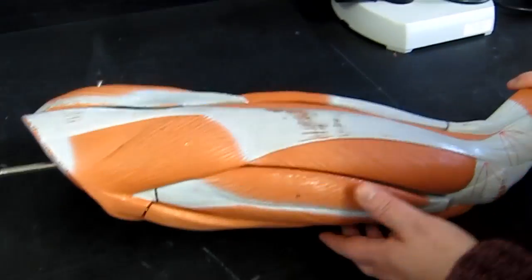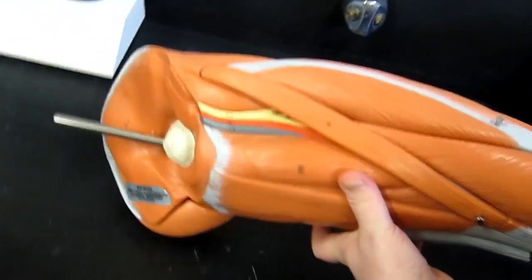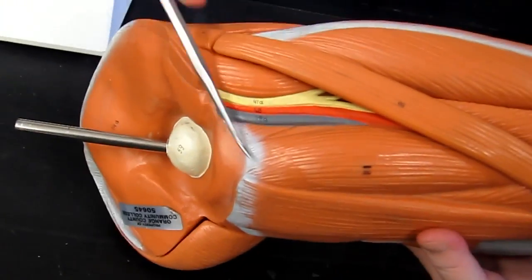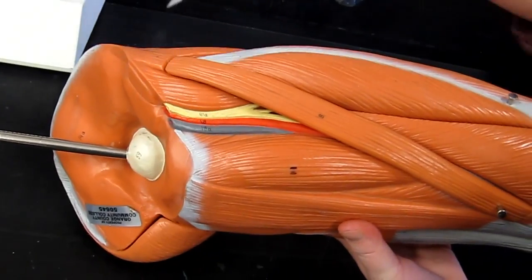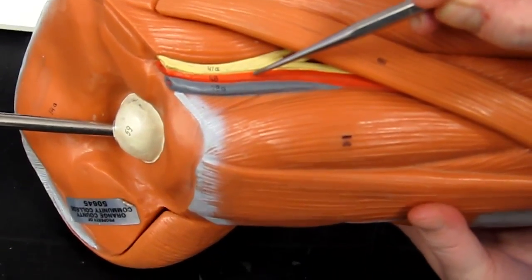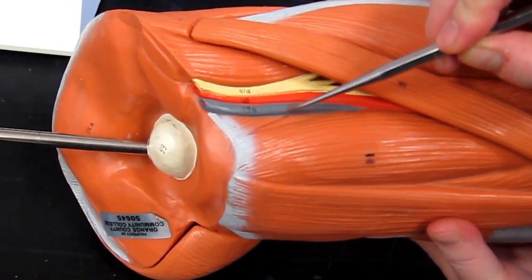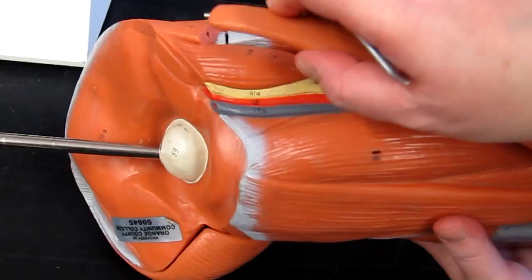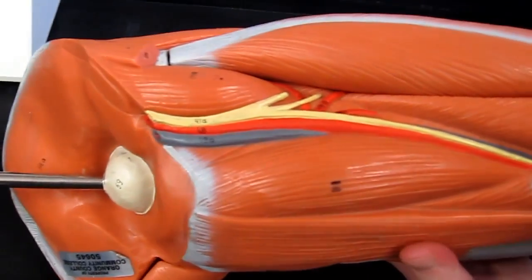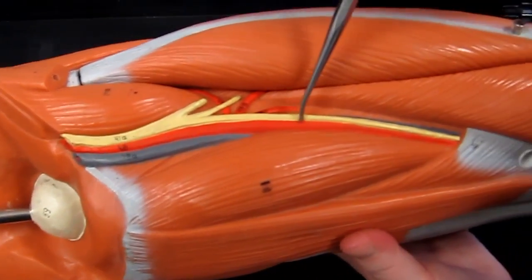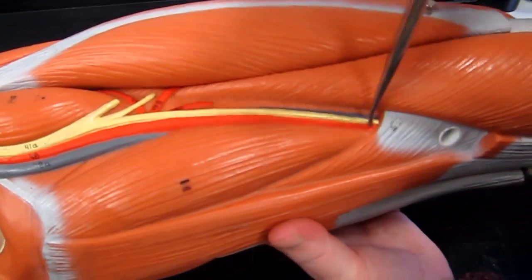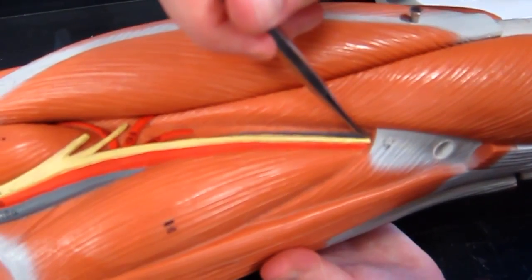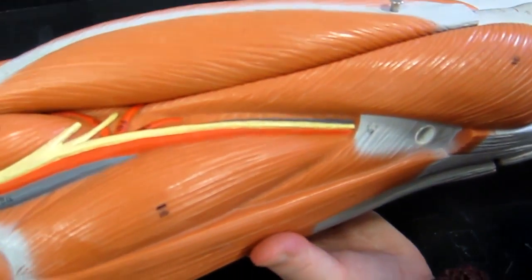As we look at the leg, we're past the inguinal ligament that we talked about. So we're starting with the femoral artery and vein. We're going to remove the sartorius here. Okay, and as we remove that, we can see the femoral artery passing into that adductor hiatus that we talked about earlier. The vein is in there as well.